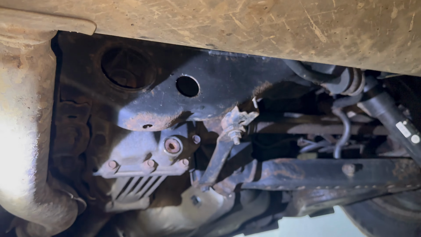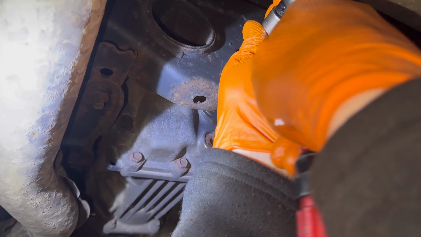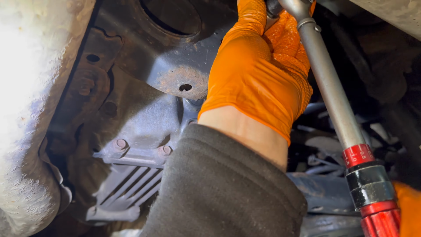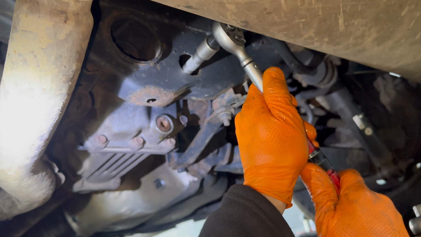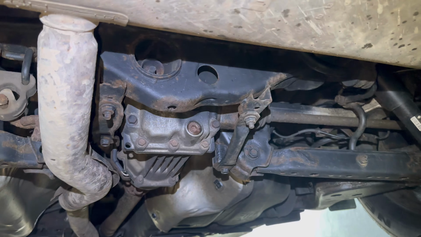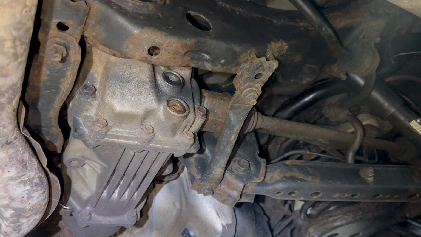Alright everybody, in my case the job is done and complete 100%. Those are all the steps you have to follow if you want to completely replace the manual transmission oil, the transfer box oil, and also the rear differential oil on any Nissan QASHQAI J10 AWD. It doesn't matter exactly which year it is or which engine type it has.